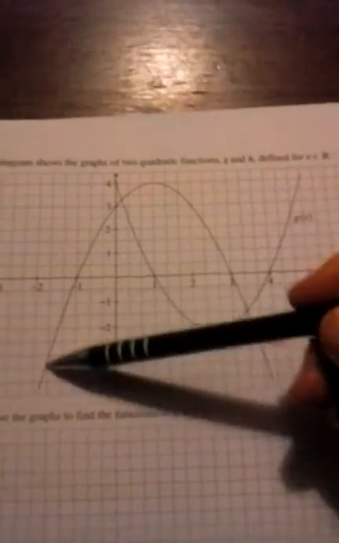Then part B, the diagram shows the graph of two quadratic functions g and h, defined for x being a real number. If we look at the diagram, you can see that g is smiley face, so it's going to be a positive x squared, and h is sad face, so it's going to be a negative x squared. So how to find the function?